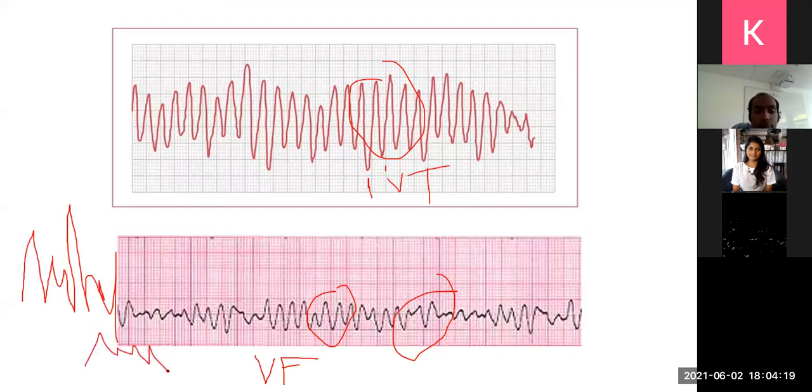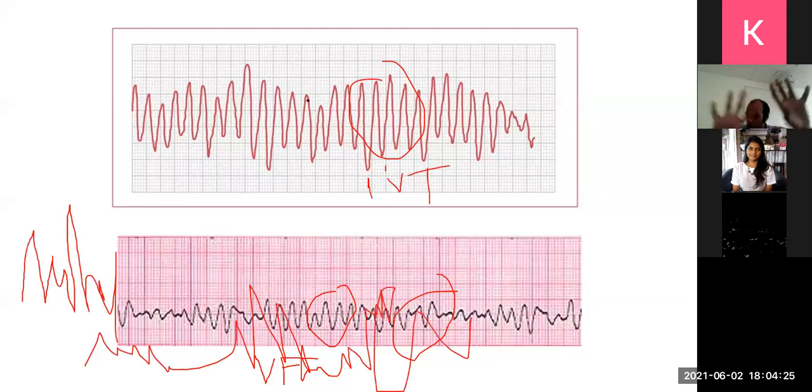There is no relationship at all. It's very chaotic. Polymorphic VT still looks nice. Same shapes but some are tall, some are short. Here it is completely abnormal. There are places coming here and there. Okay, that is the difference.